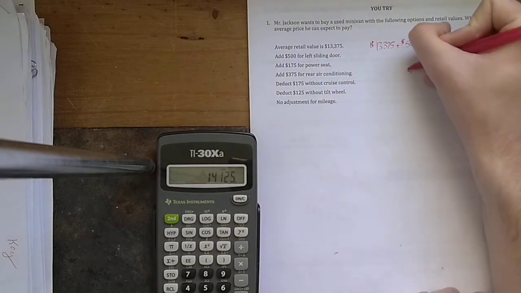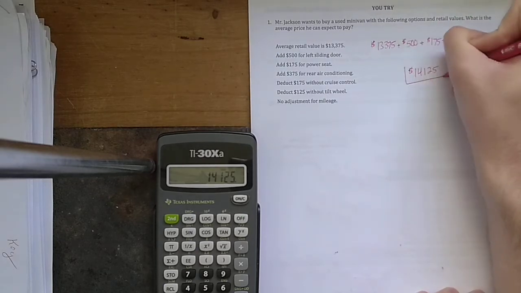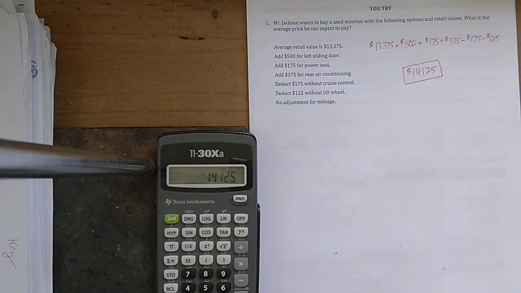What average price can you expect to pay? About $14,125. Okay? So really, it's just noticing whether something comes with a certain option that increases the average retail price, or something does not include a certain feature and therefore would decrease the average retail price.